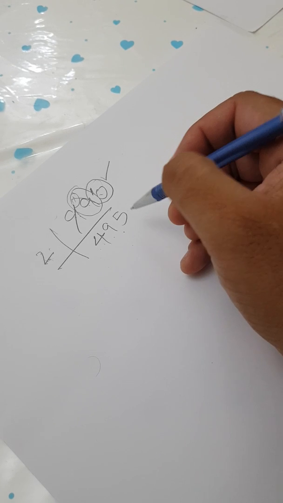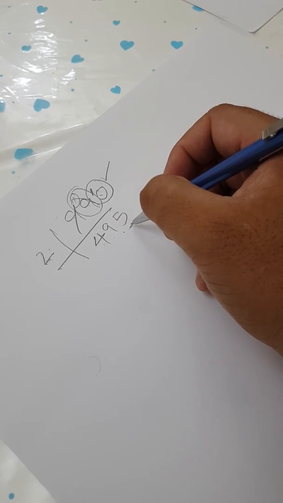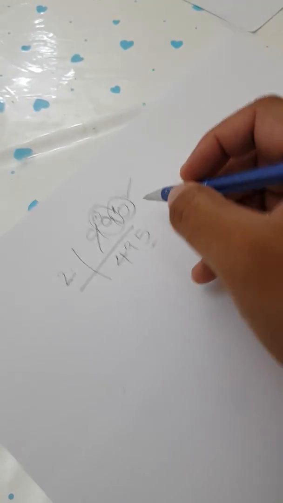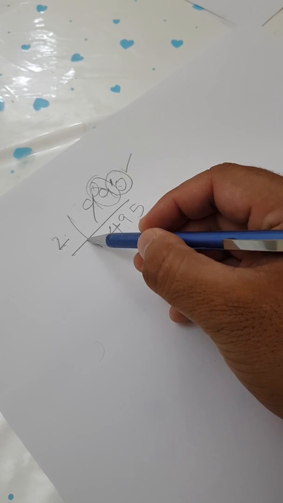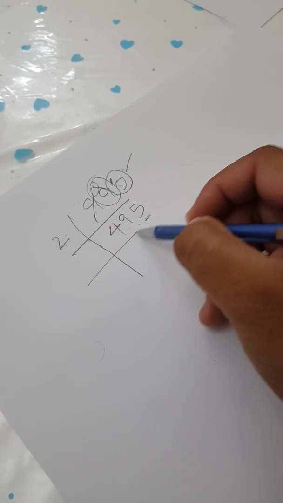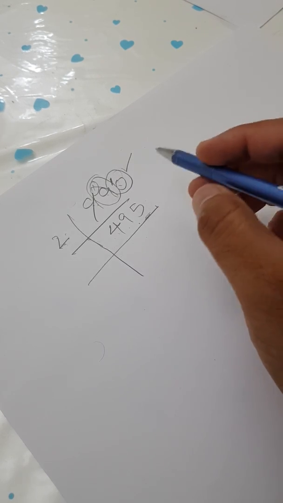Now, as per my rules of divisibility, I can see that this is 5. So I know that any number ending with 5 will always come in 5's table.